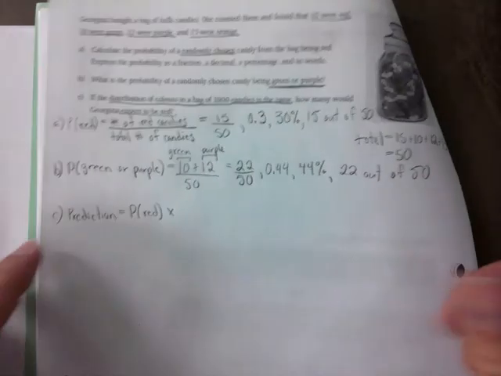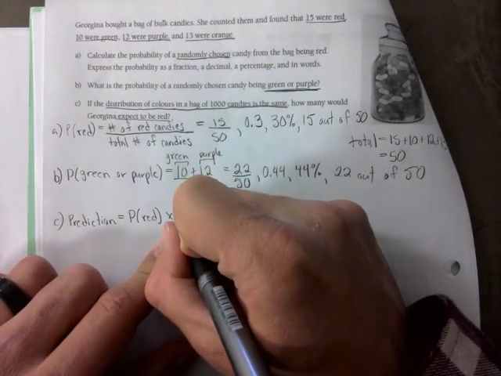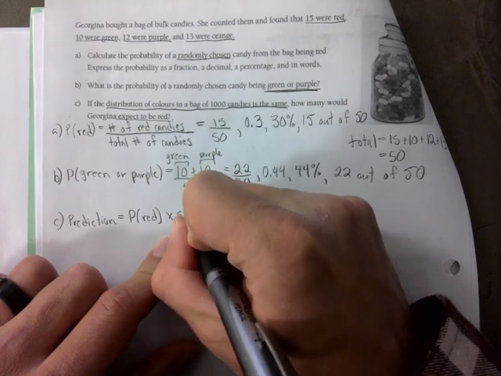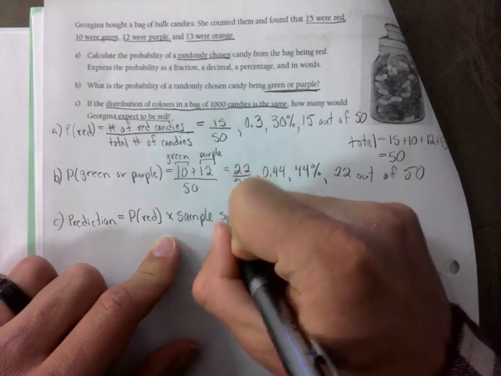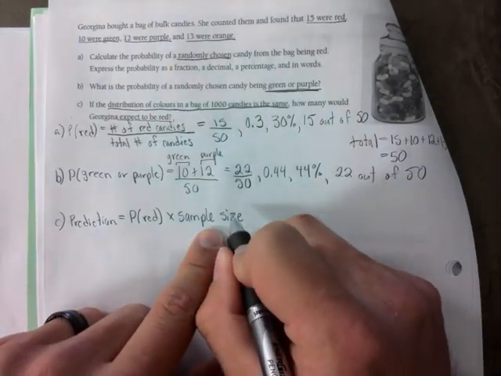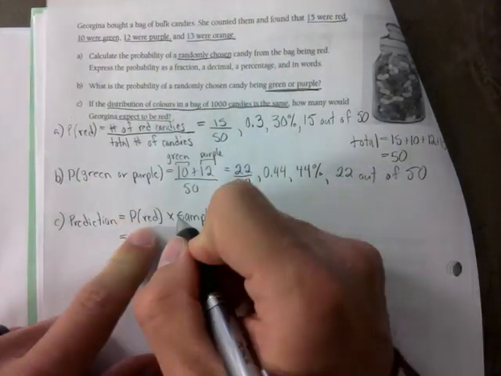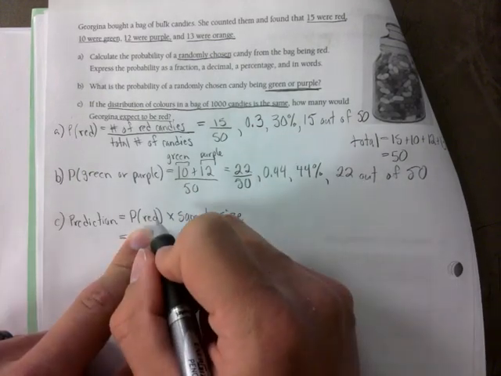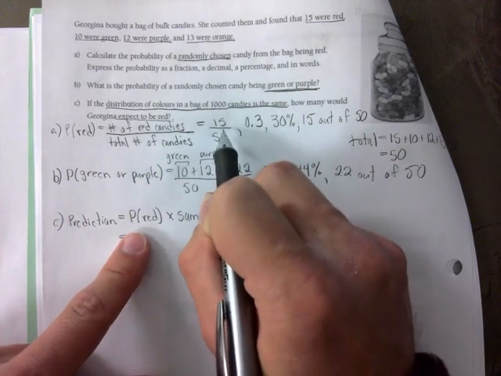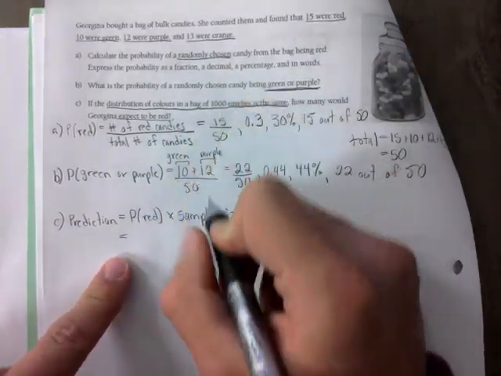I don't know what it says. What does it say in the notes? Yeah, so the probability times the sample size. Our sample size was originally 50. Now we want to make a prediction on if we had 1,000. Since the distribution is the same, we can use our answer in part A, which we found was 15 out of 50.